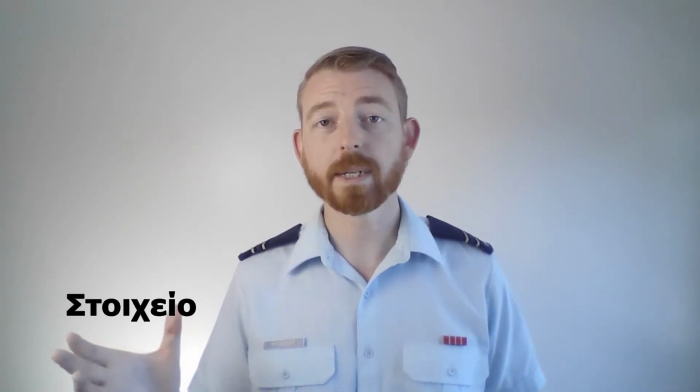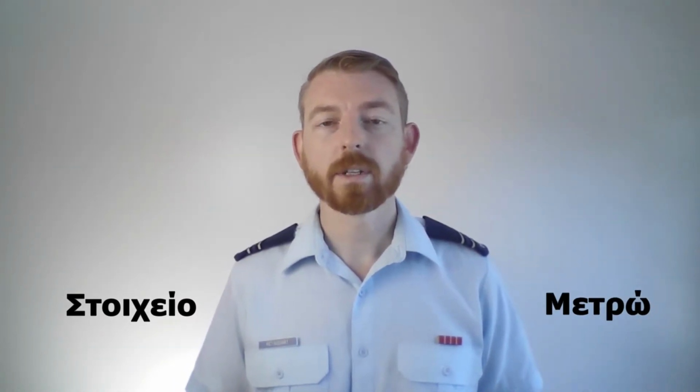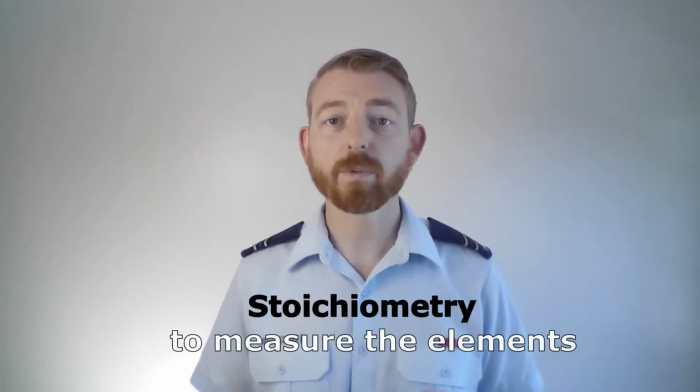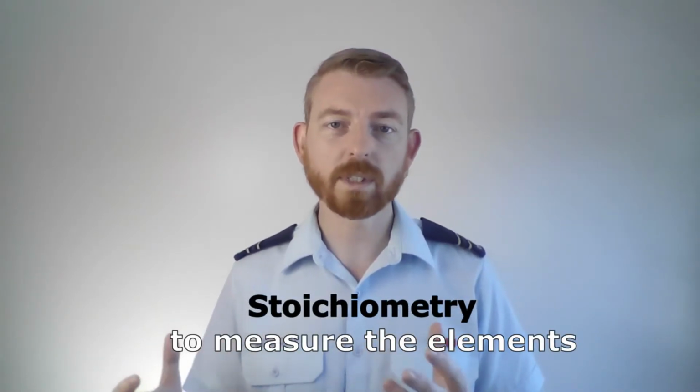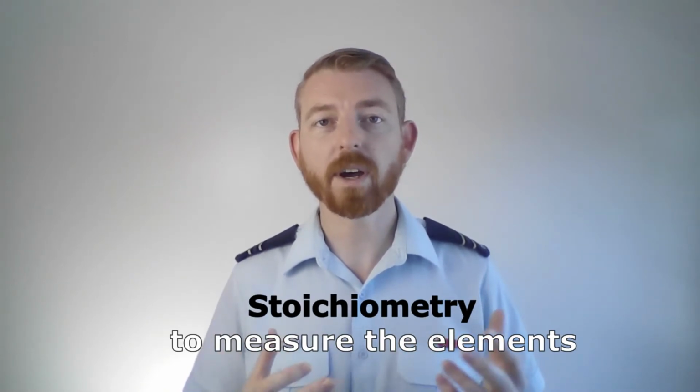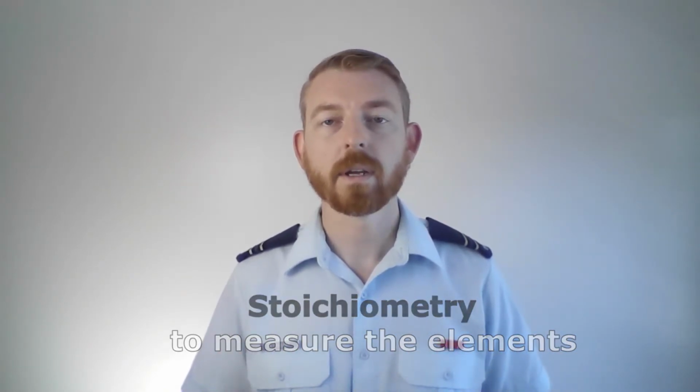The word stoichiometry comes from the Greek words stoichio, which means element, and metro, which means to measure. So we use stoichiometry to measure the elements, to use what we know about the quantity of one species in a chemical equation to calculate the quantities of other reactants and products. Let's try putting stoichiometry into practice with an example from ancient Greece.